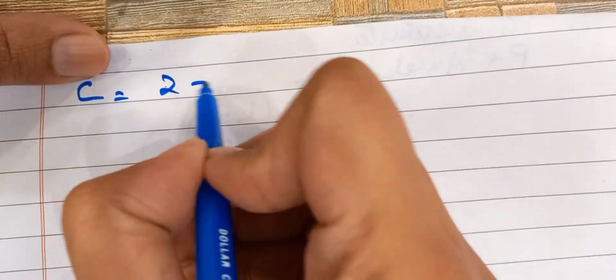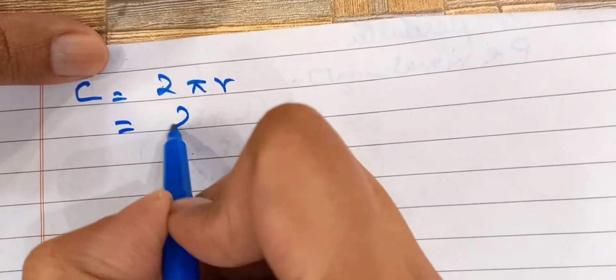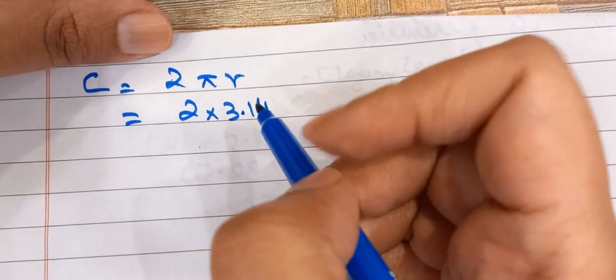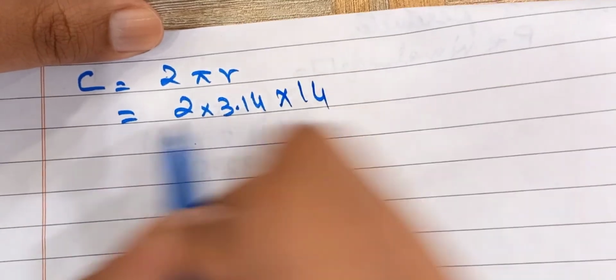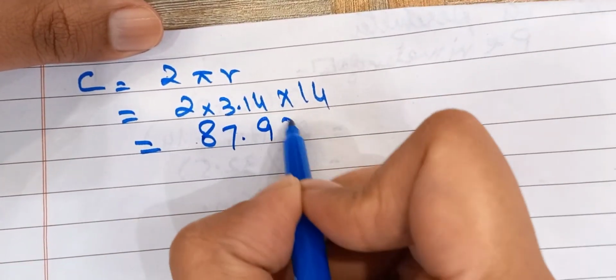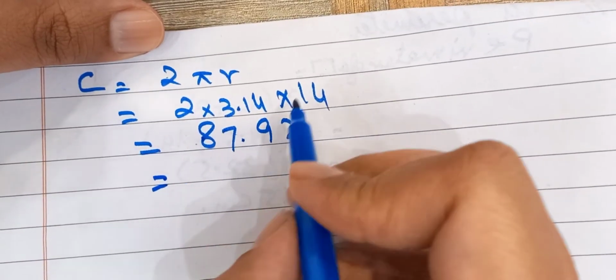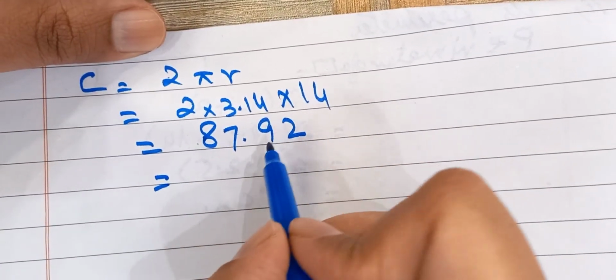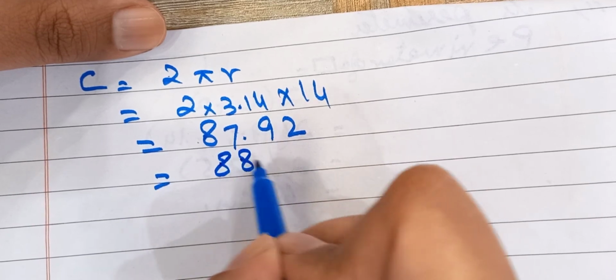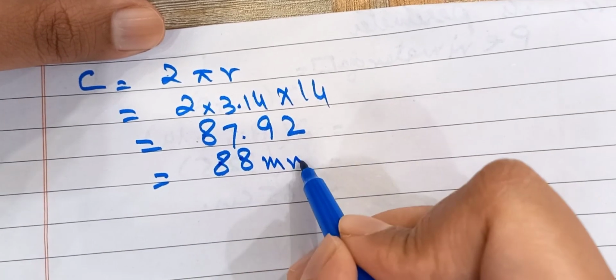Circumference is 2 pi r. 2 into 3.14, and we know the radius, which is 14. We solve it and we get the answer 87.92. They have rounded it off in the end. This 9, as it is bigger than 5, they have made it 88 millimeters. So this is your answer.